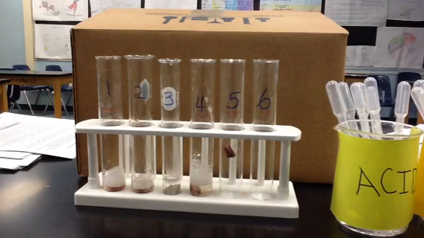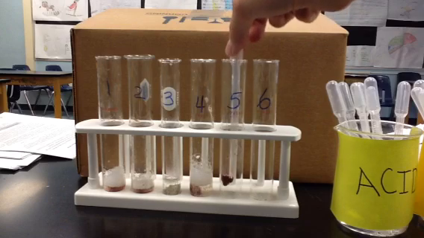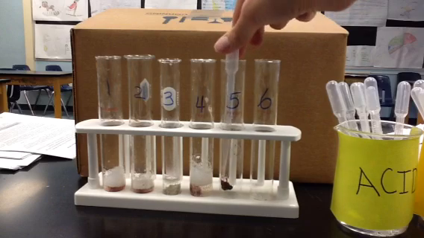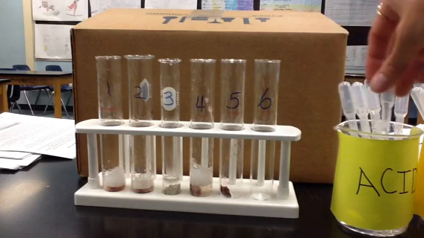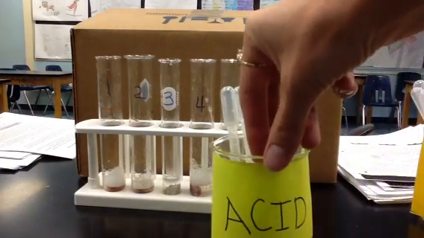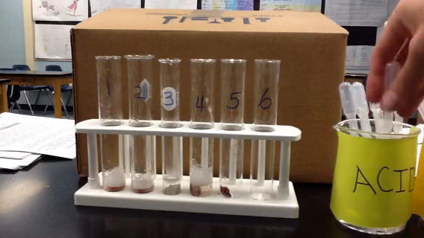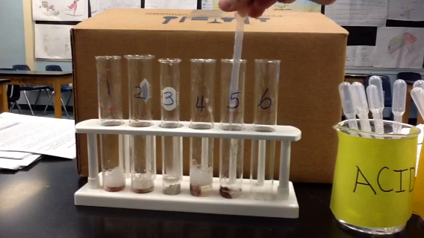Next, we're going to look at a low pH value. Now, low pH values are pH values of 0, 1, 2, 3, all those low numbers. And those have a special name, and those are called acids. So I'm going to add a bit of acid to this liver.